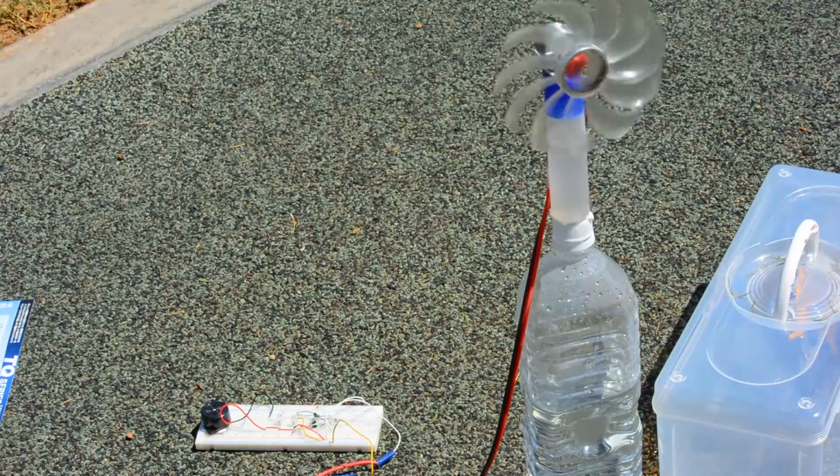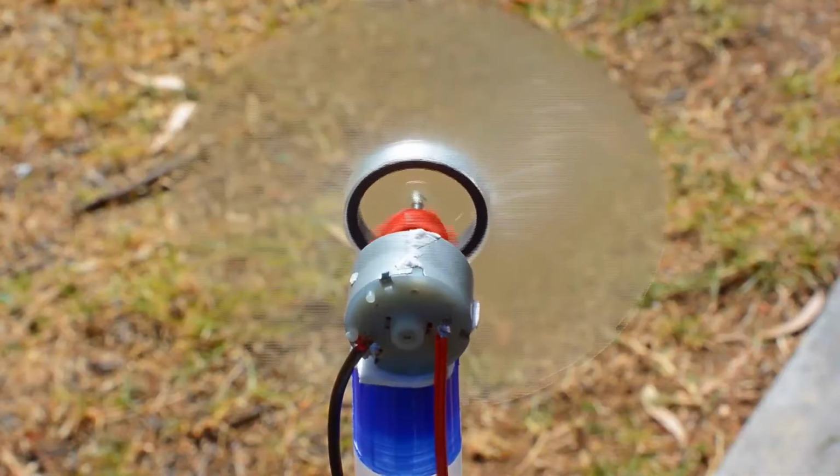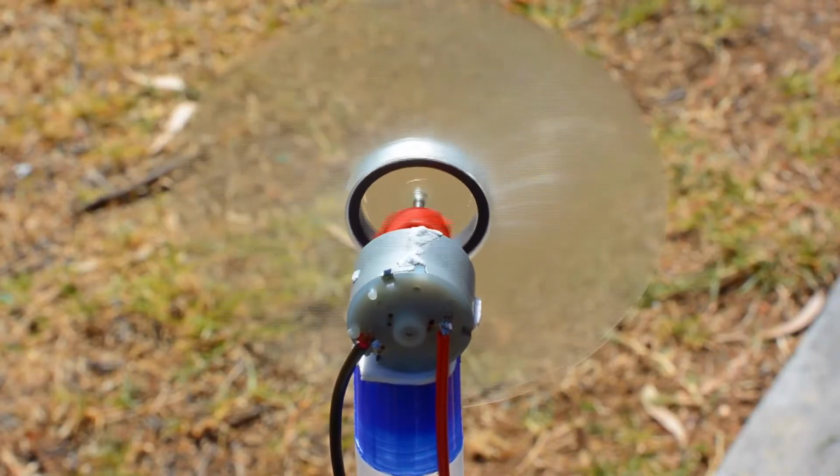My plan is to run the generator with both fan blades for 5 minutes each. I then will take the highest voltage produced in those 5 minutes and plot it on my chart.